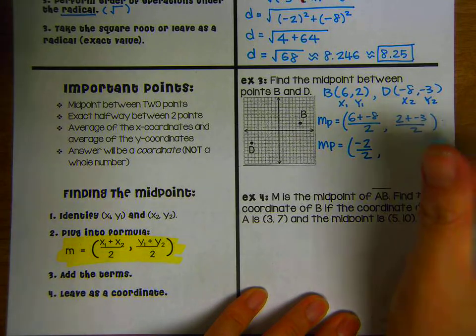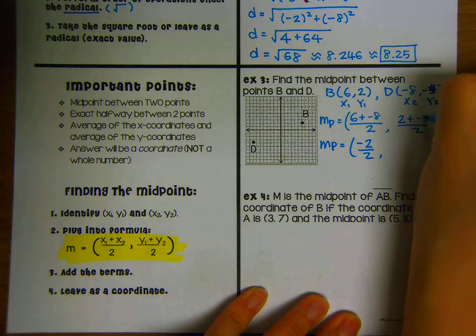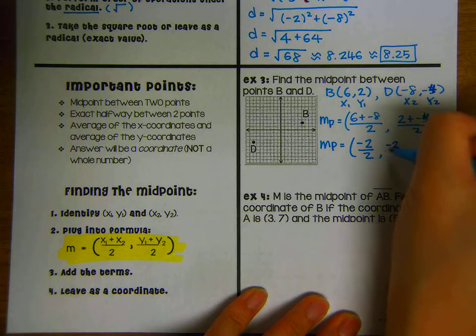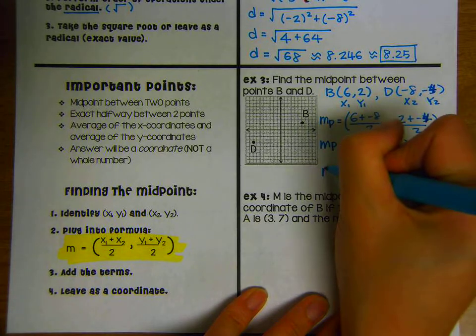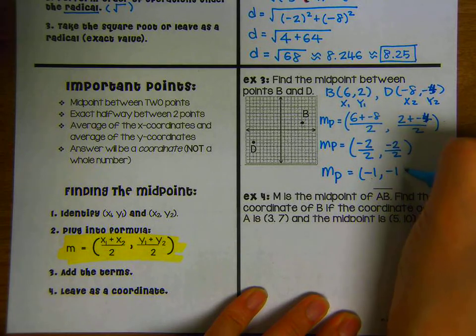I'm sorry, it should be negative 4. It's very close to negative 4. I'm sorry, negative 4, negative 4. 2 plus negative 4 is negative 2 over 2. So MP is equal to negative 1 and negative 1.